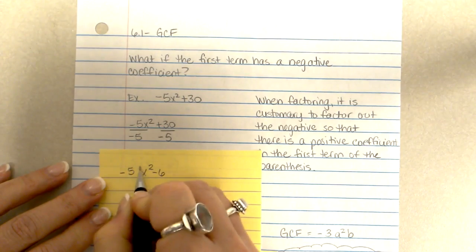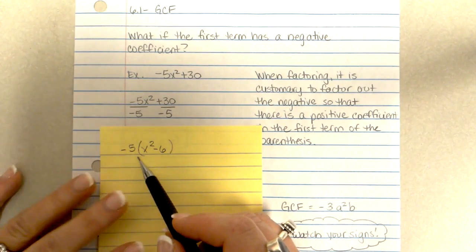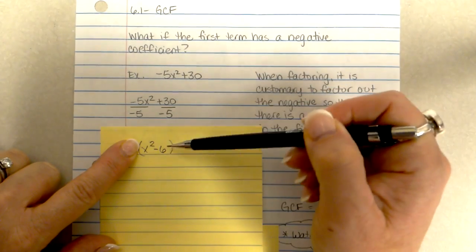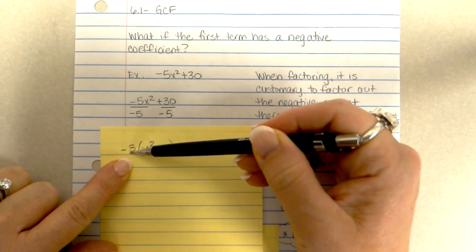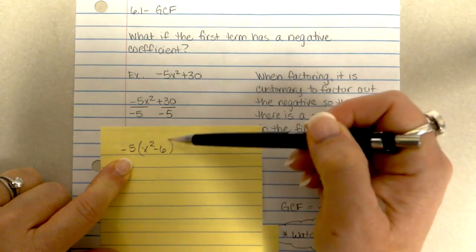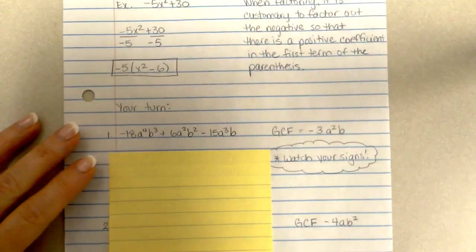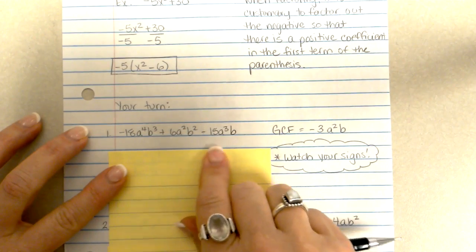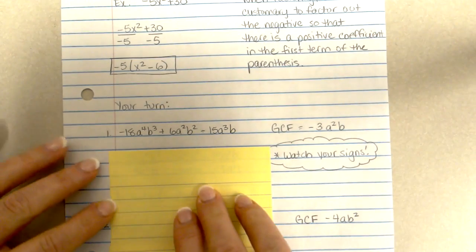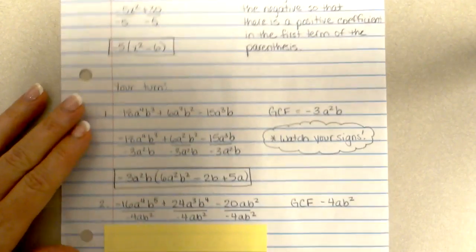I can't throw away my -5, remember, because whatever my answer is, it has to be equivalent to what I started with. If I had left out the -5, this polynomial and this polynomial are not the same. But by keeping the -5 that I factored out, when I multiply this out, I actually have equivalent polynomials from when I started to when I factored. Okay, so I want you to try this one. Be careful about these negatives. Look at your variables. Okay, I notice that you can take out a -3, 2 A's, and a B, and when you factor all those out, this is what you get.